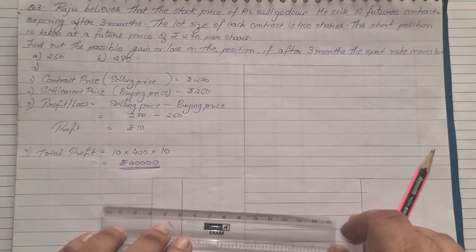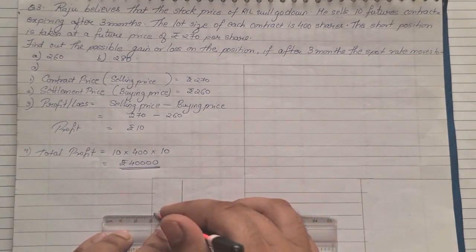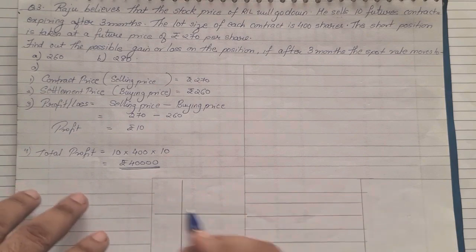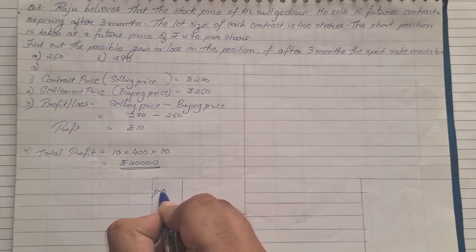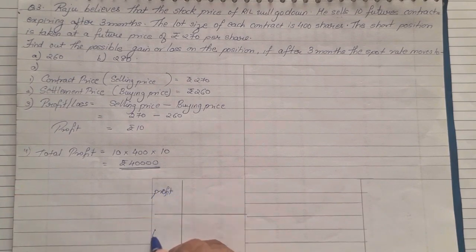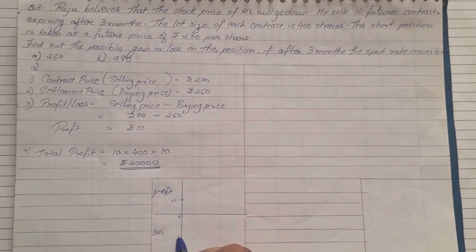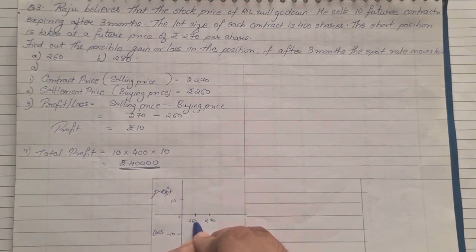So again we will make our x and y axis. The top part is nothing but our profit. The bottom will be our losses. There was a profit of 10, so we note down 10 and negative 10. Contract price is based on 270 rupees and my settlement is 260, so it is less than 270.